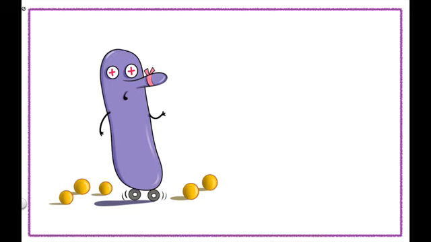Hello everyone. Today we will be discussing Clostridium botulinum. Clostridium botulinum is a gram-positive, rod-shaped, motile, spore-forming and anaerobic bacteria.